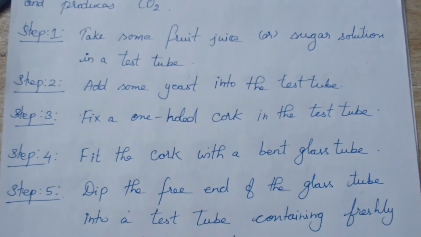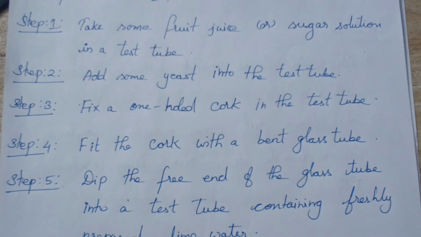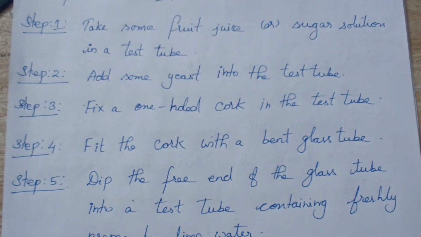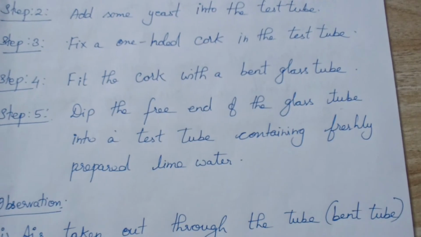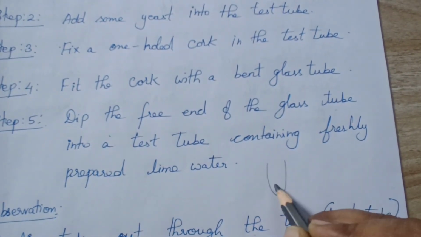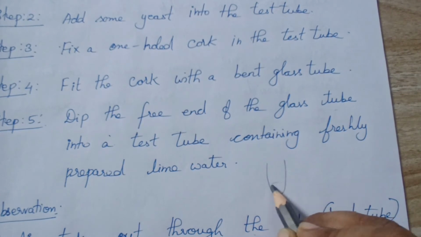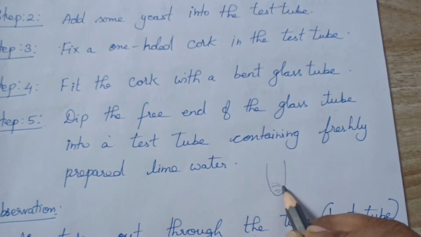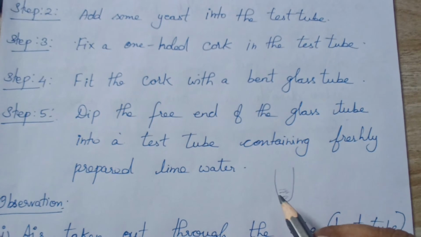One end of the bent glass tube will be inserted into the test tube, and the other free end is dipped into a test tube containing freshly prepared lime water. So what is the process? You are going to take a test tube. It should contain sugar solution or fruit juice, anything.